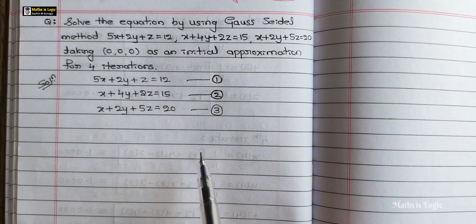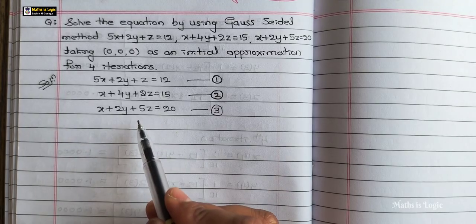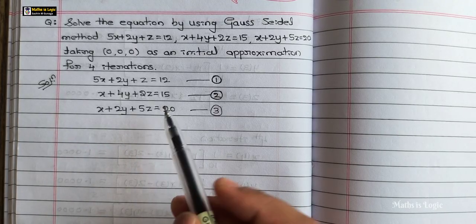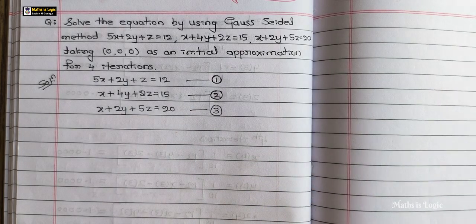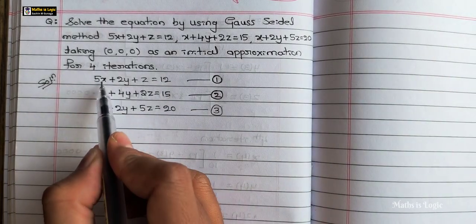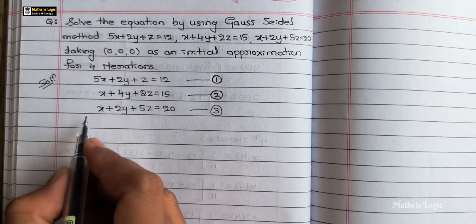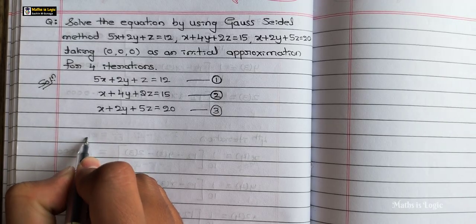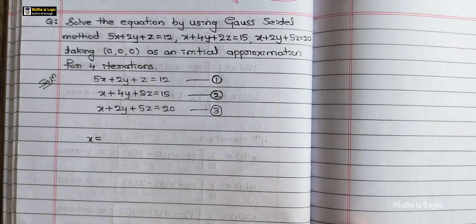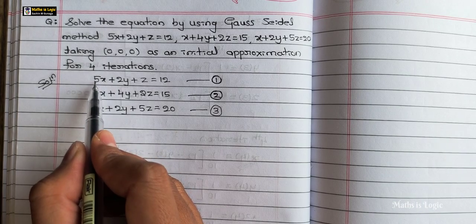Next, after this, write the 3 unknowns x, y, z using the 3 equations. Correct? So see, first we need the x value. So how to write that x value? First, x is equal to, what is the coefficient of x? 5.